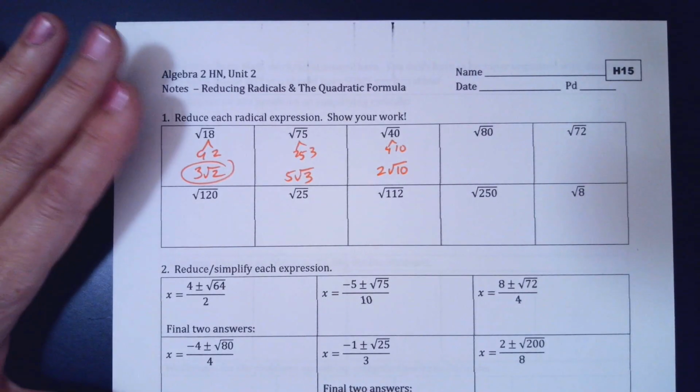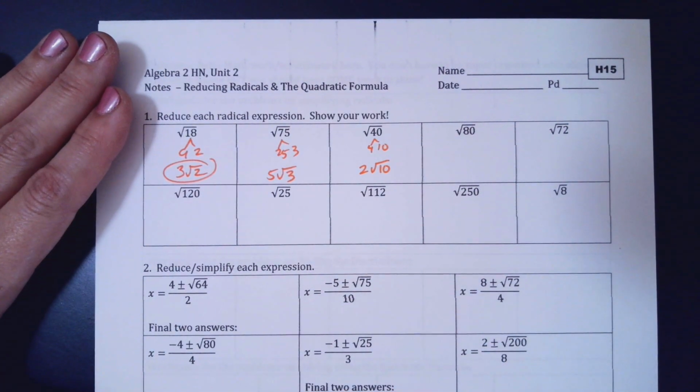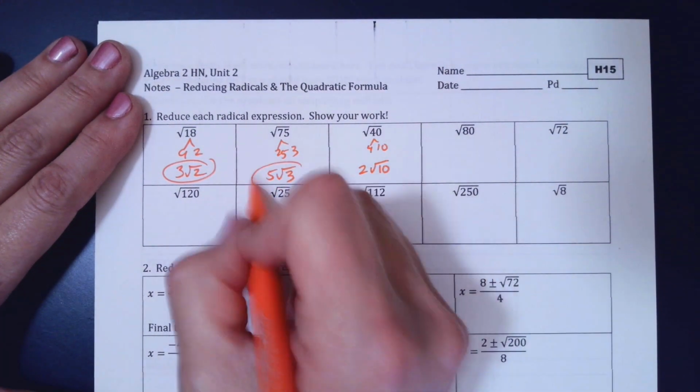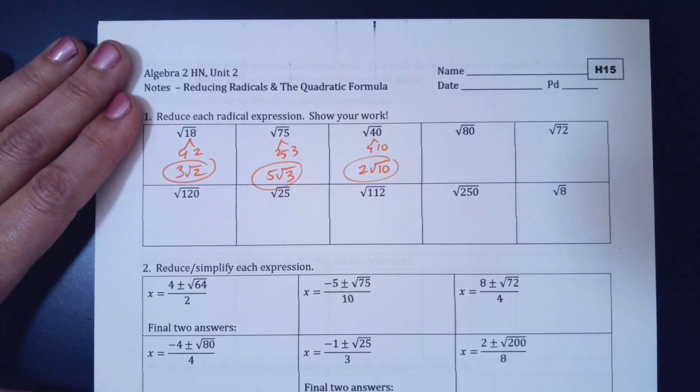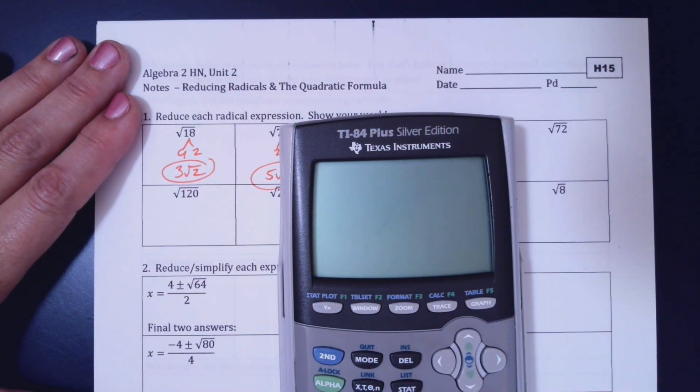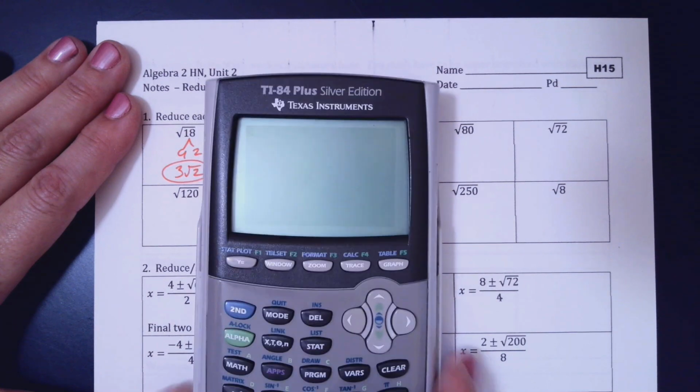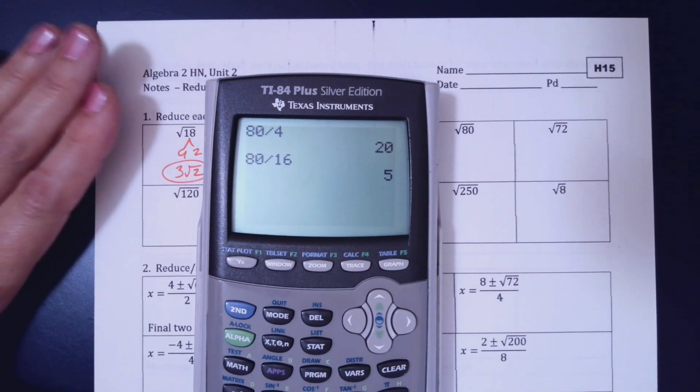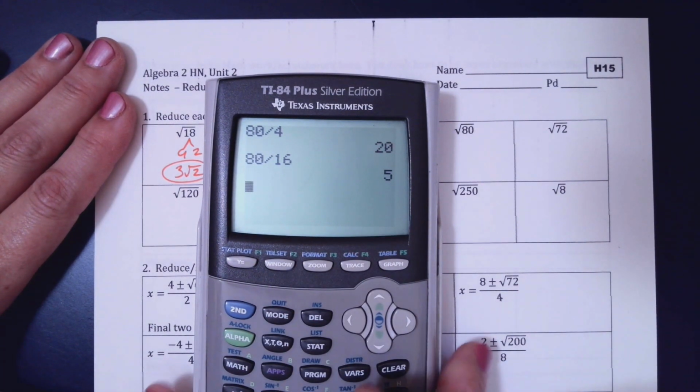Now, let's say you get a big number and you're not sure which perfect square goes into that. You could grab your calculator and start trying. Like 80 is an even number, so you could be like, okay, 80 divided by 4. Yes, that's still pretty big. So 80 divided by the next thing, if 4 goes in, then maybe 16. Oh yeah, that's it, because 16 times 5, so I get 4 radical 5.